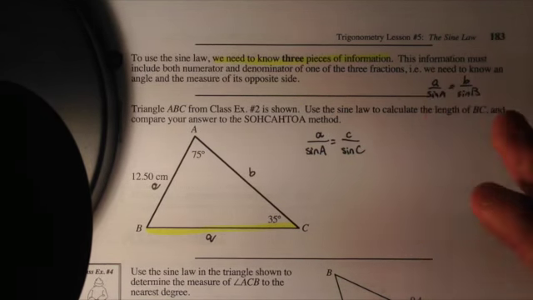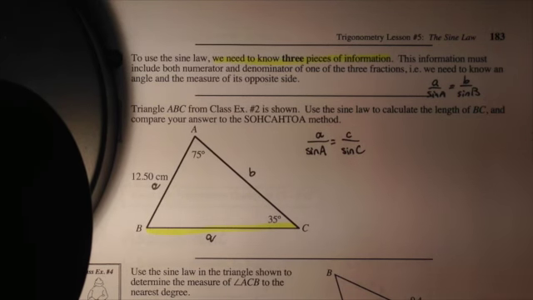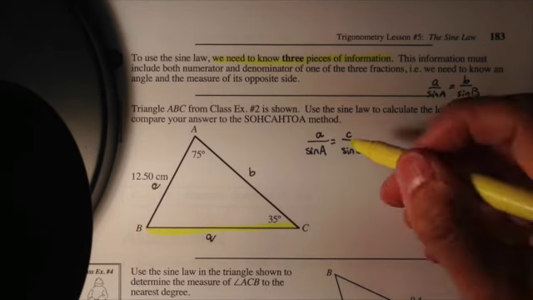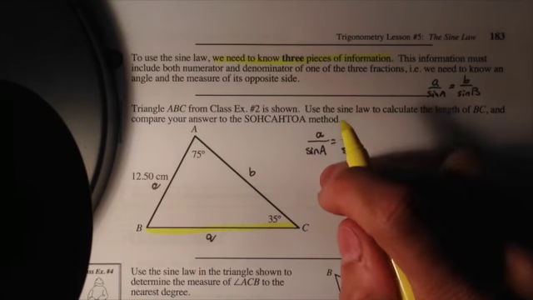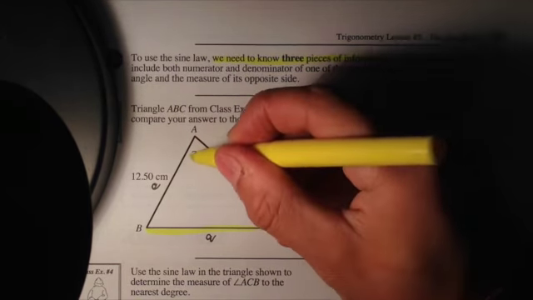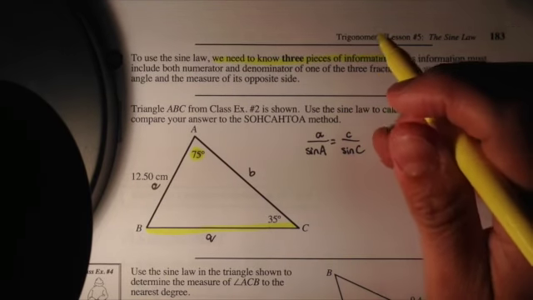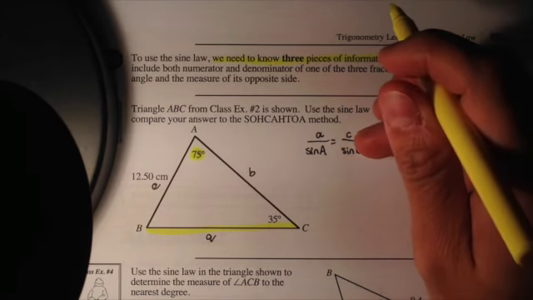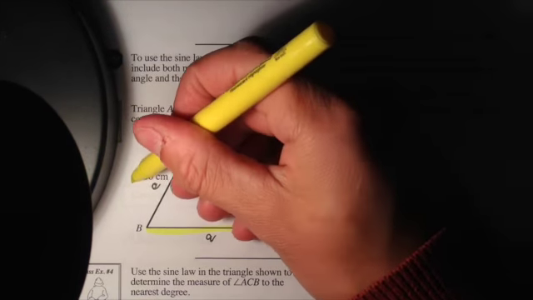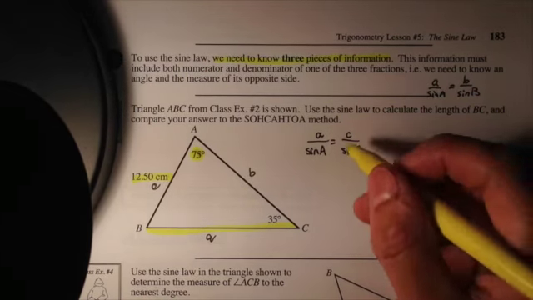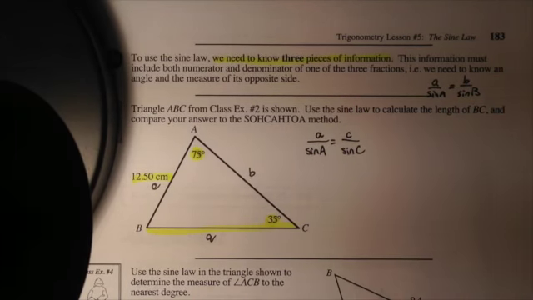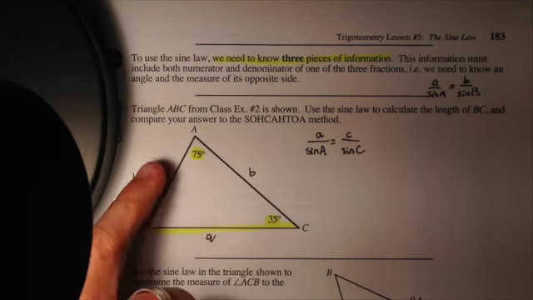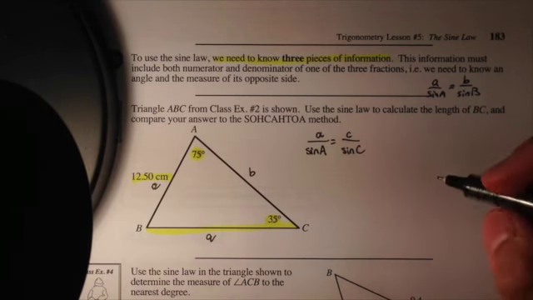Okay, so now remember, I need to know at least 3 pieces of information in order to solve this question. Now let's see if I have those pieces of information. I need to know side A. I don't have that yet, but do I have my angle A? I do. It's 75. Now I need to know what C is. Do I have my side C? I do. It's 12.5, and I also need my angle C, and I have that, which is 35 degrees. Now I have those 3 pieces of information, so I can solve this question.